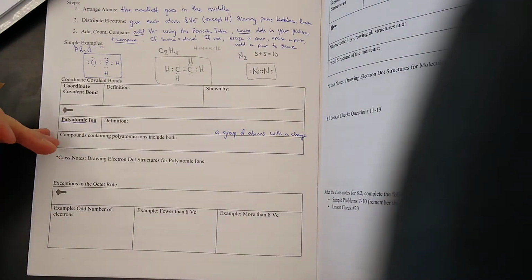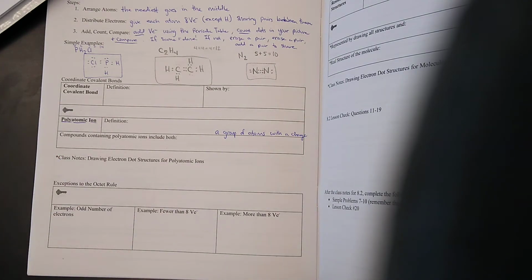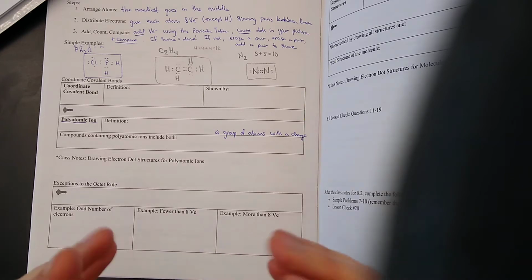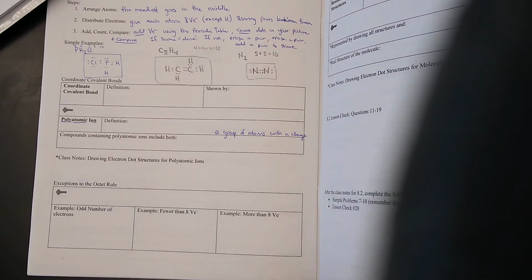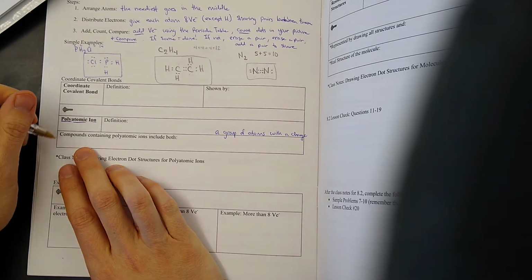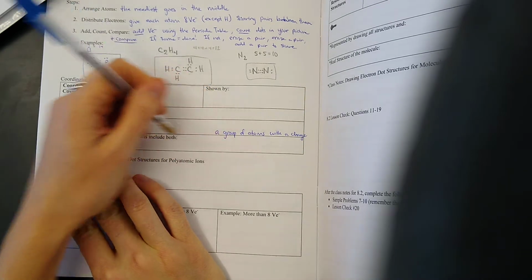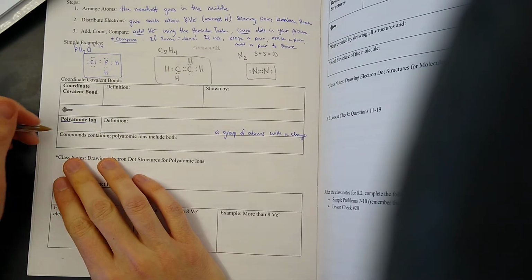Now this next box is that compounds containing polyatomic ions include both, and this was a literal sentence from your book, so include both ionic and covalent bonding is what you should have written in there. But I want to explain this a little bit further, so I'm going to add to that. Hopefully you have ionic and covalent bonding written here.